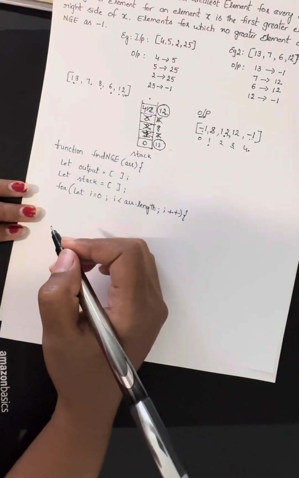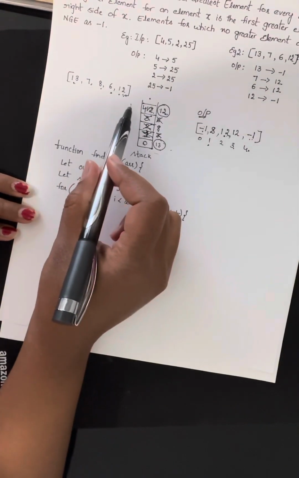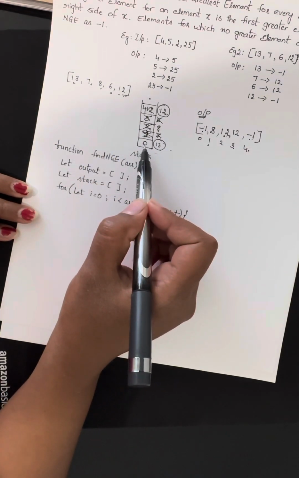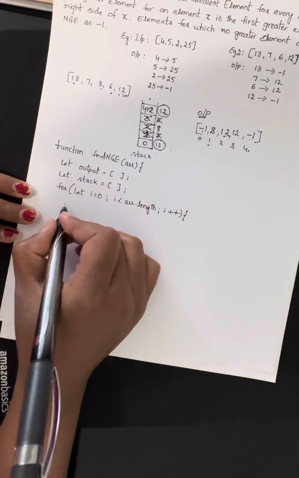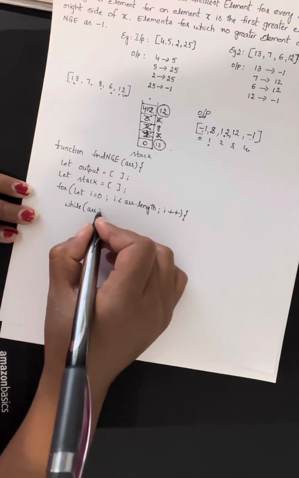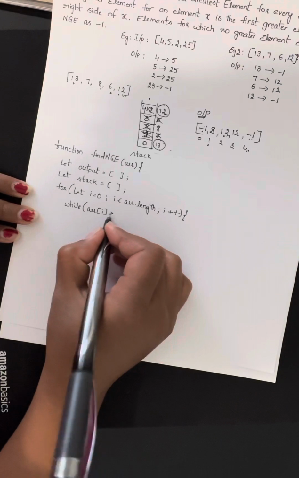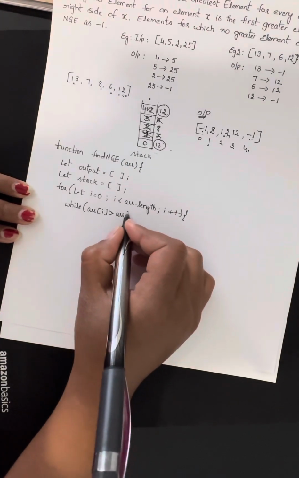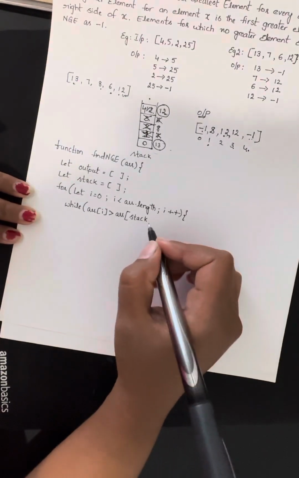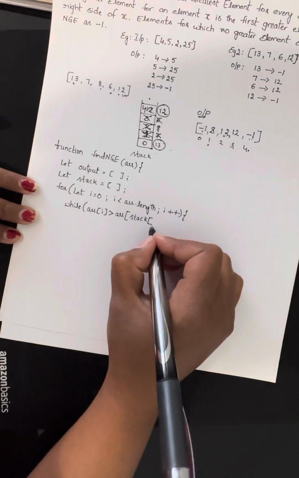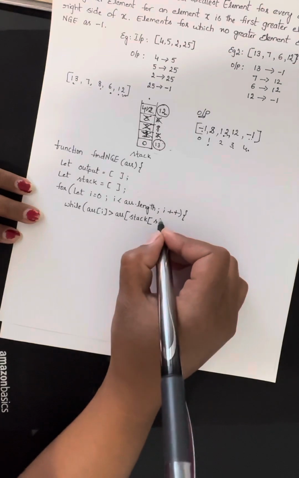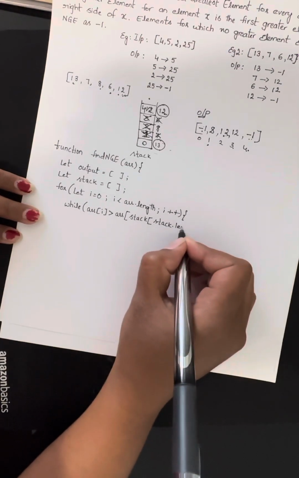So in the for loop, what we need to do is check the element and compare it with the last element in the stack. I'm going to use a while loop here, where array of I is greater than array of... In the stack we are going to store the indexes, so I am using the last element in the stack, which means stack of stack dot length -1.